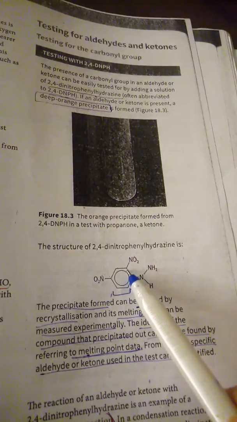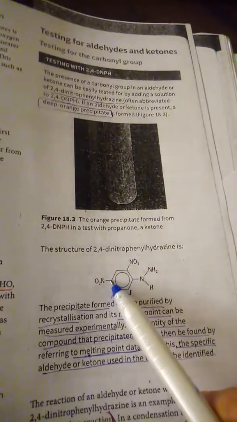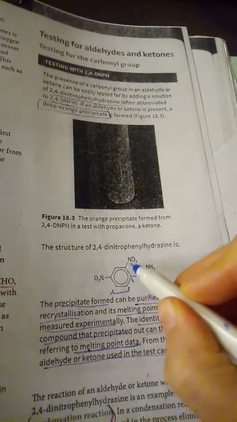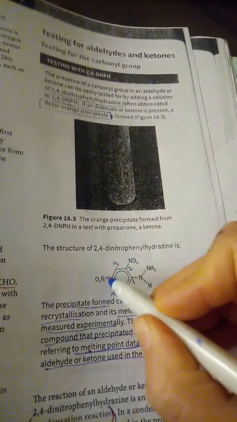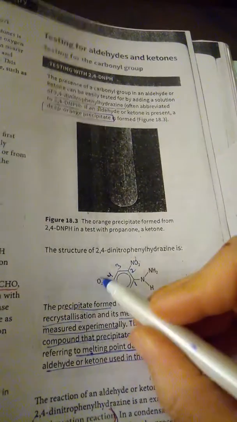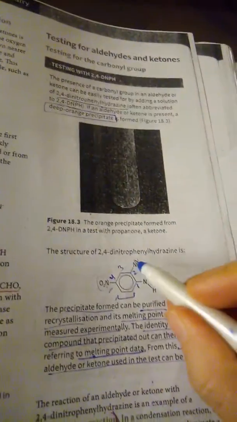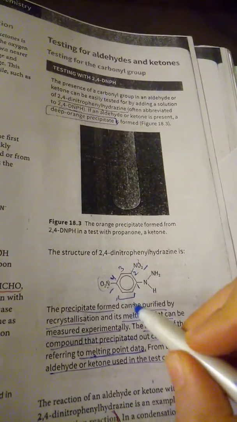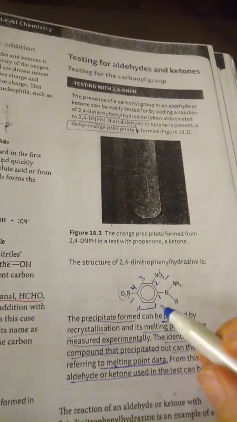2,4-dinitro, we have at carbon number 2 and carbon number 4. So this is carbon number 1, 2, 3, and 4. This is 2,4-dinitro. It means this is nitro and this is nitro. And we have what? Phenyl. Which one is phenyl? This is called phenyl.